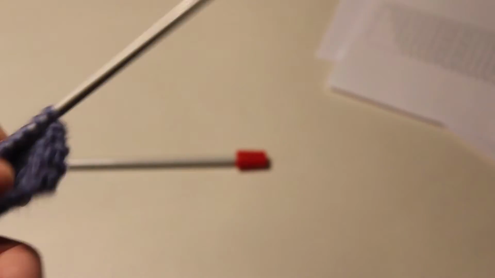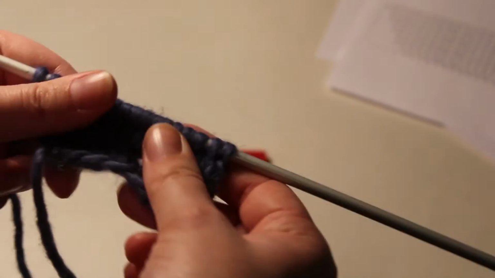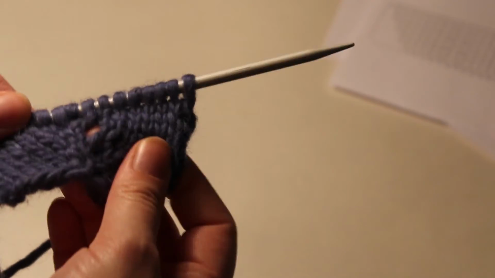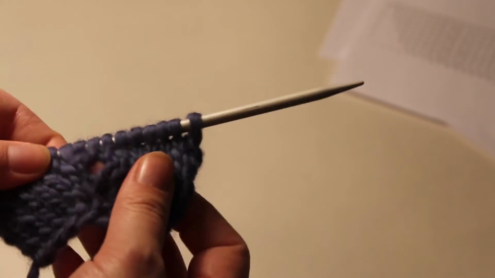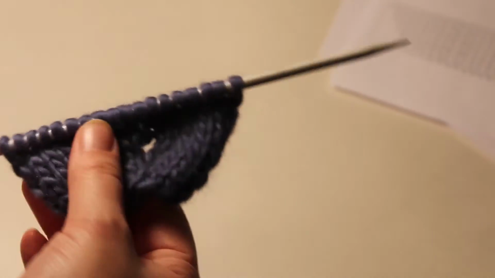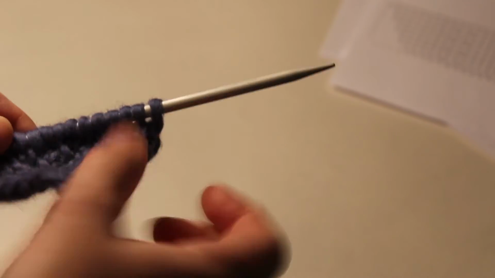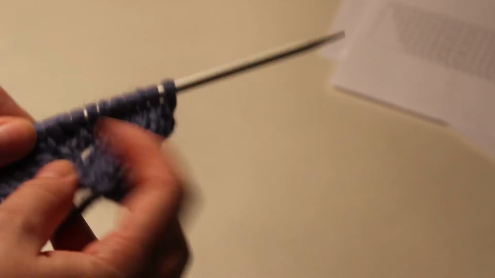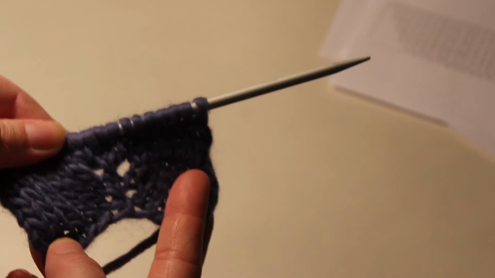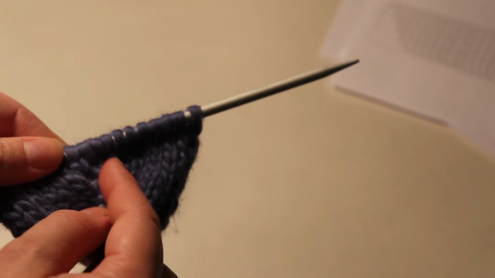So I will just purl back and then show you how big those holes are actually going to be. Okay, so I actually did two rows of it because you couldn't really see it. When it's up close to the needle, it's very difficult to see because it sort of distorts the pattern, but when you get down here, you can see the difference between this increase and this increase.